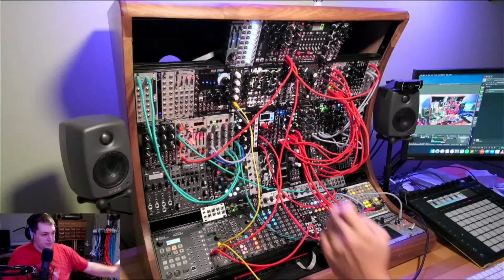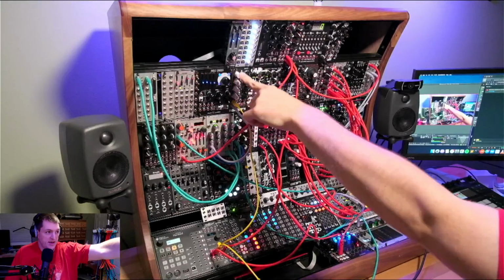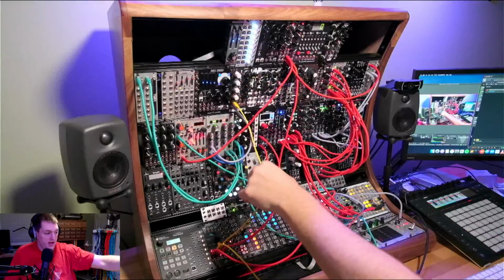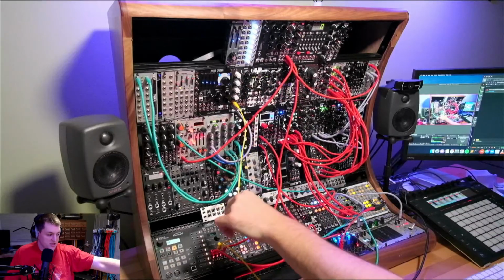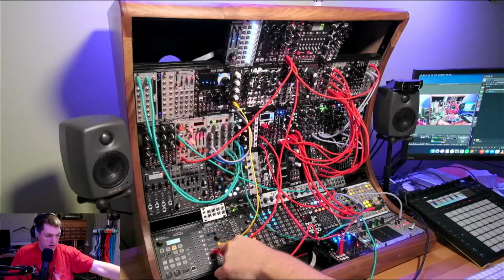The filter cutoff is being modulated by the envelope from Quart, and right now that is just being triggered off of square waves coming from PAMs. Nothing fancy here.